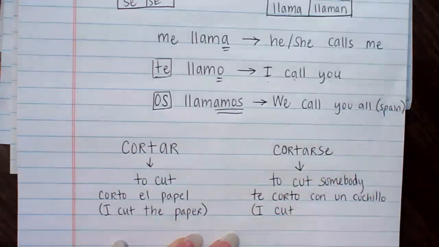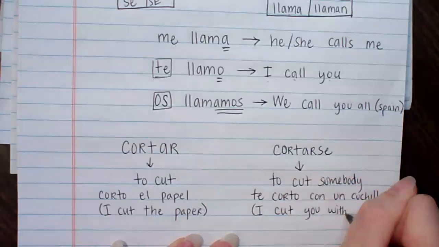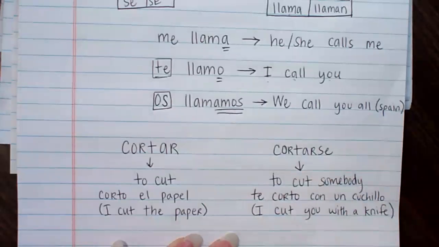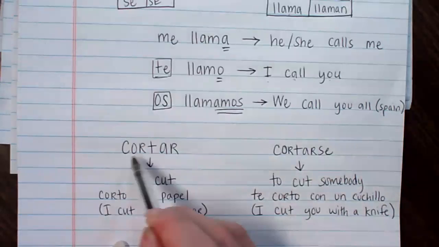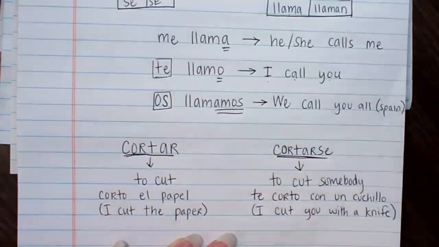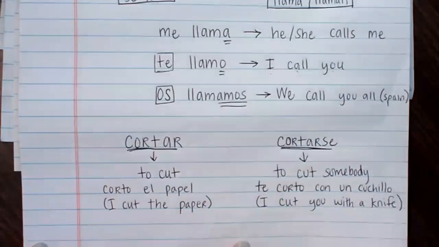I'm sorry. This would be I cut you with a knife. So you see how the meaning of the verb to cut gets altered based on adding in that reflexive pronoun.